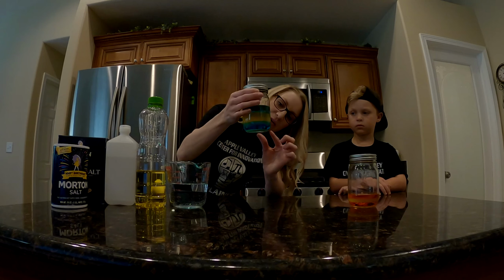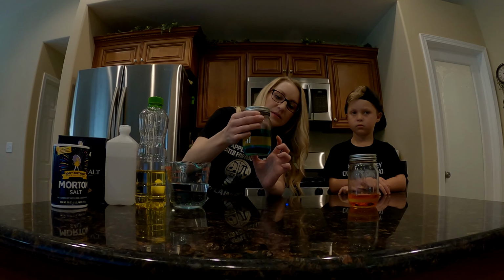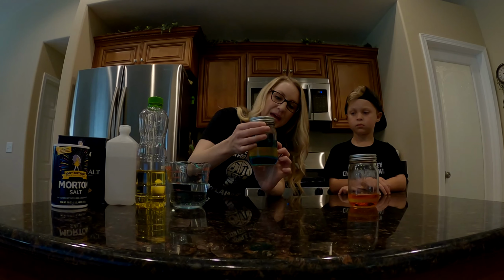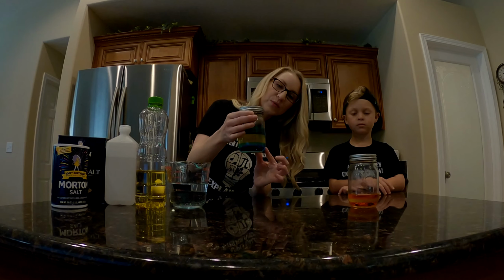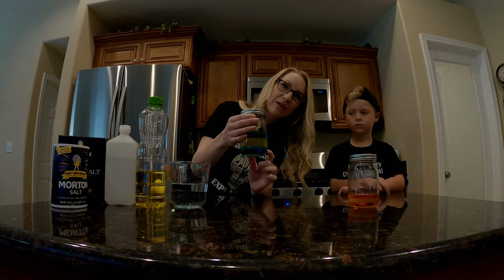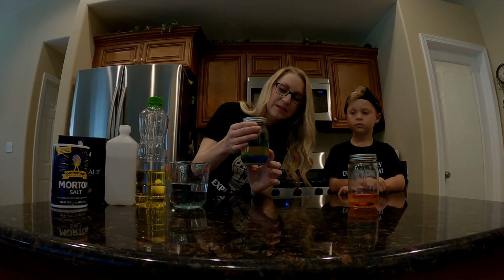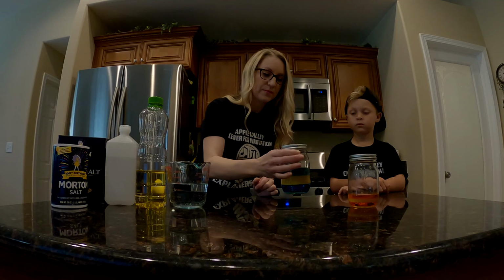So the bottom layer is our water layer, the middle layer is our oil layer, and the top layer is our alcohol layer. And like Gavin just told us, it all comes down to density. The water with the salt dissolved in it becomes our heaviest, most dense layer. The oil's the next dense, and the least dense layer is the isopropyl alcohol.